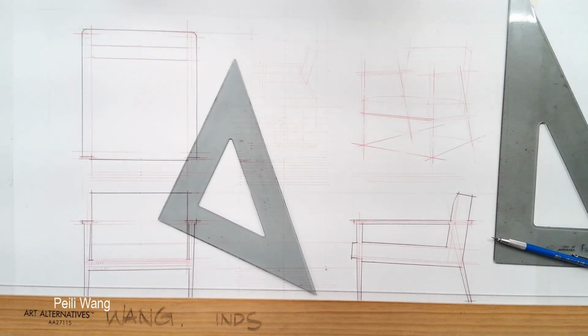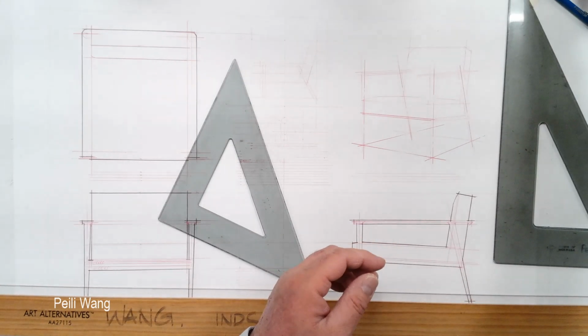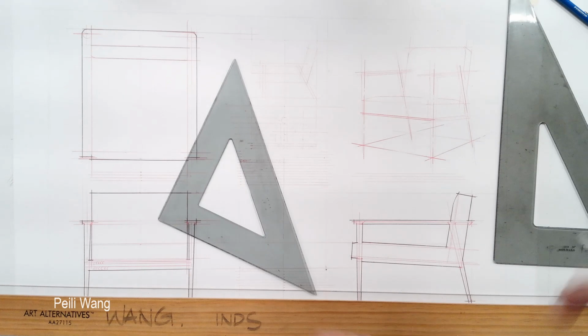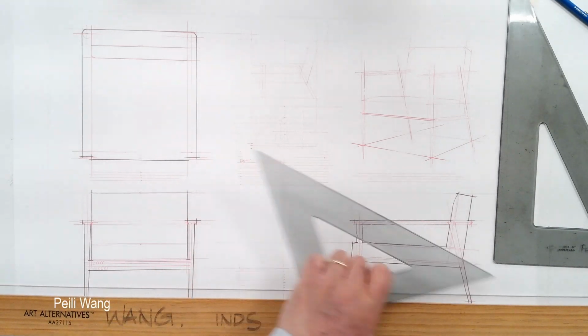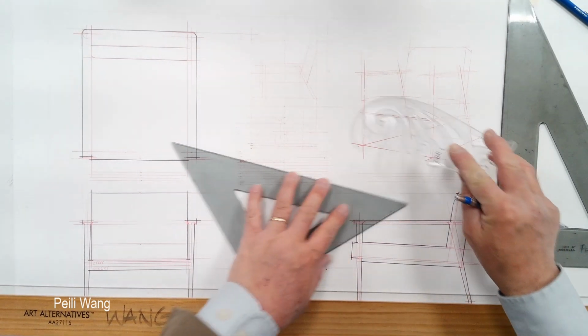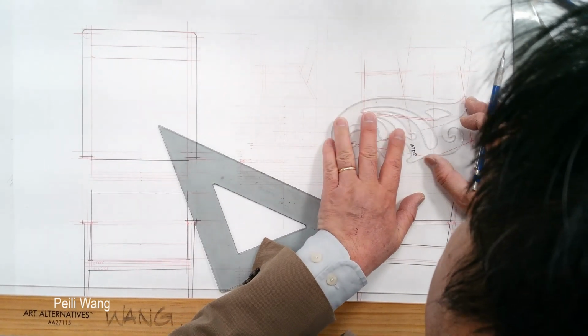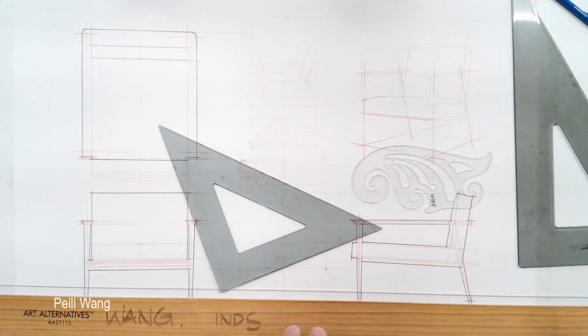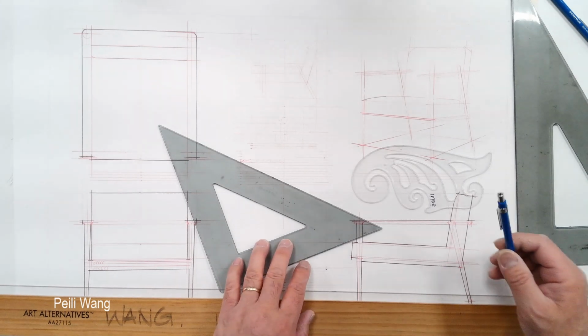Okay, use a brush. Okay, now first I'm going to use a B to work in this chair. Okay, refine the line. I'm going to use a French curve. Okay, use a French curve. Take a look at French curve. Okay. Oh, this one, suppose punch line.